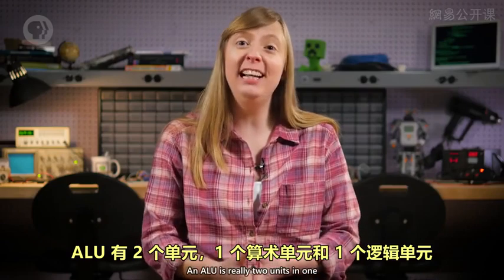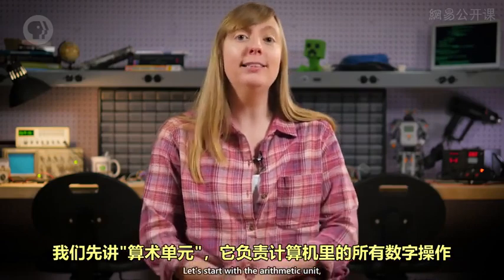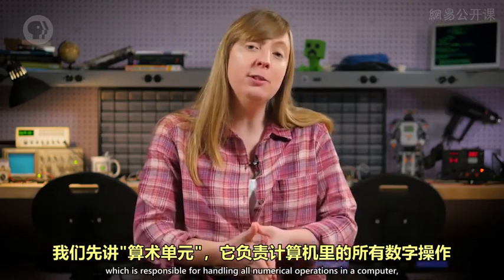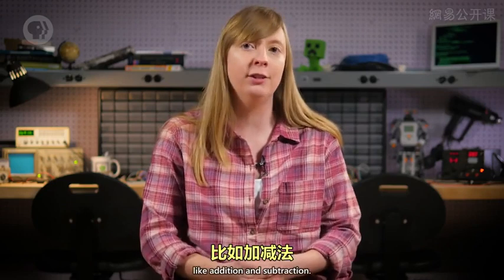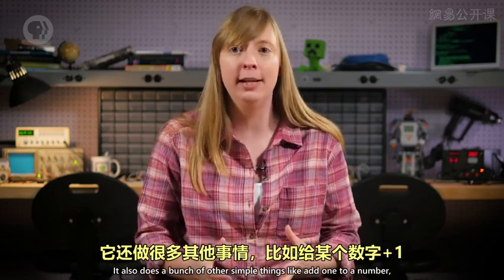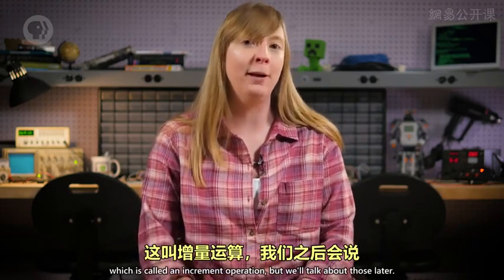An ALU is really two units in one. There's an arithmetic unit and a logic unit. Let's start with the arithmetic unit, which is responsible for handling all numerical operations in a computer, like addition and subtraction. It also does a bunch of other simple things, like add one to a number, which is called an increment operation, but we'll talk about those later.